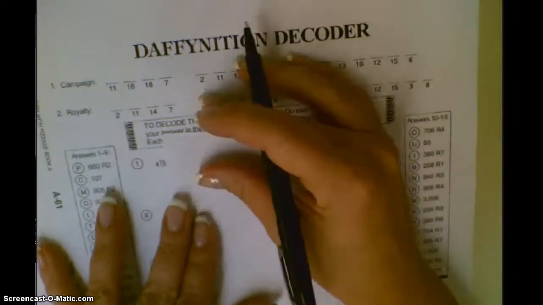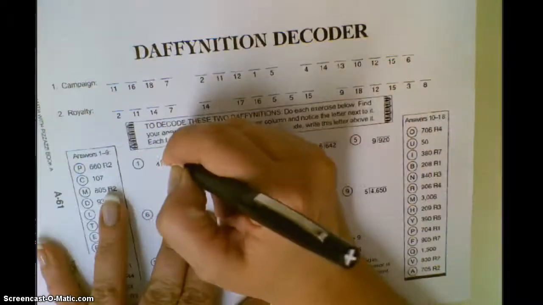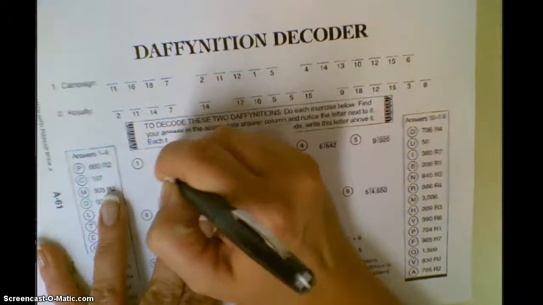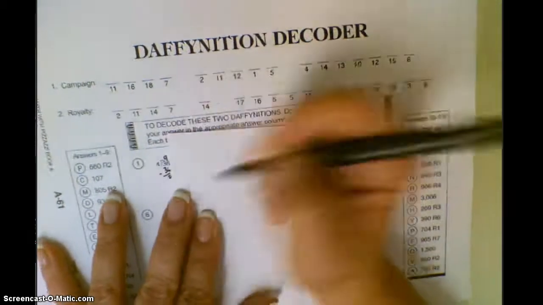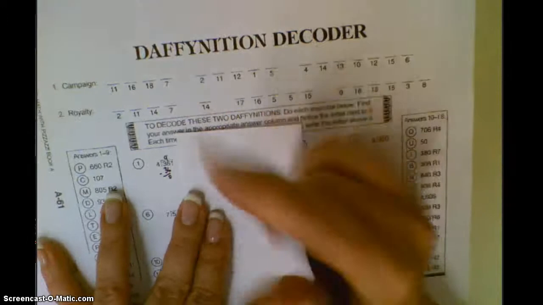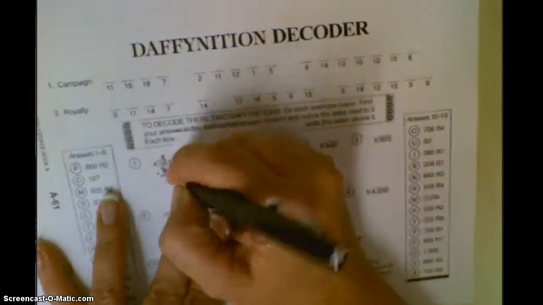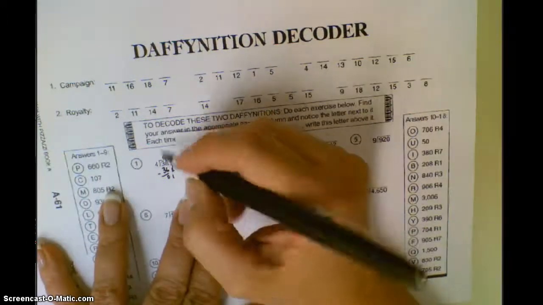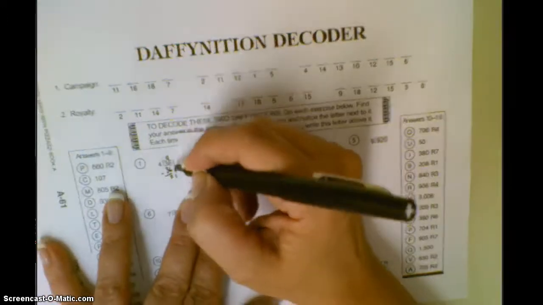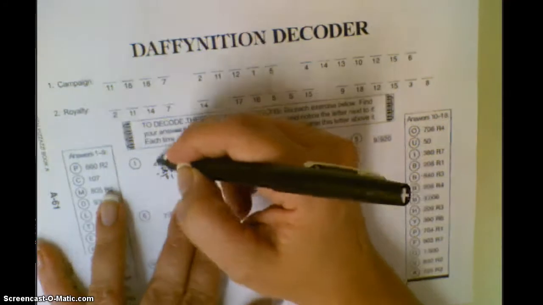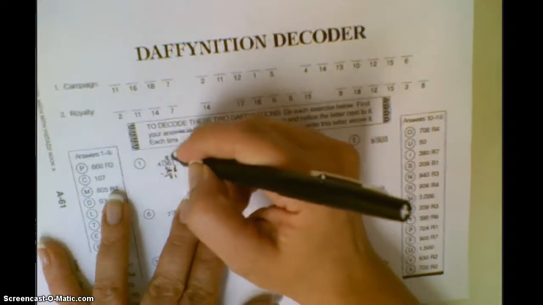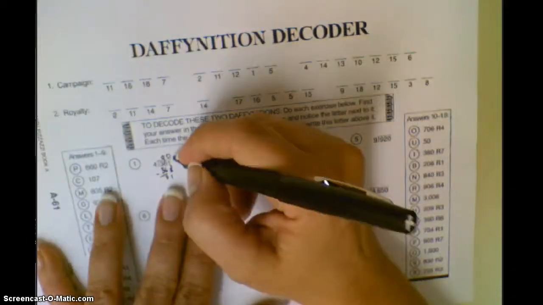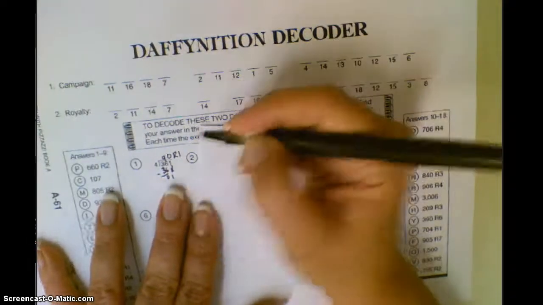4 won't go into 3, it's too small. But I know that 4 times 9 is 36, so I can subtract here. Get 0. Check, is 0 smaller than my divisor? It is, so I'll bring down my next digit. And I have a 1. 4 can't go into 1, but I know it's not just a remainder of 1 because that wouldn't even make sense. 4 times 9 would never equal 361. So it must be 90. And then I have a remainder of 1.